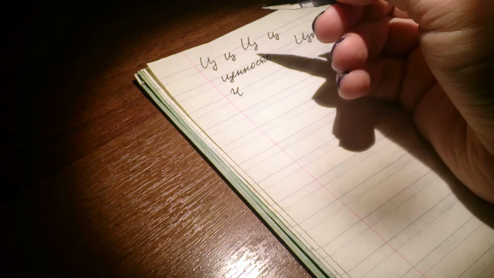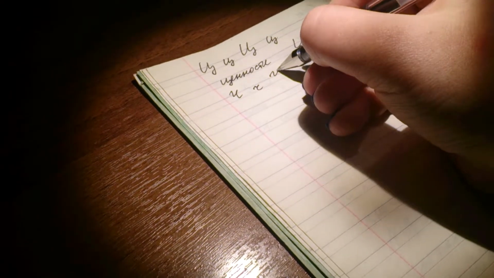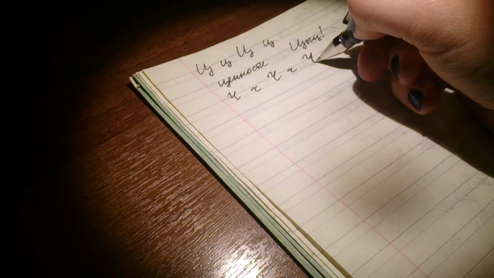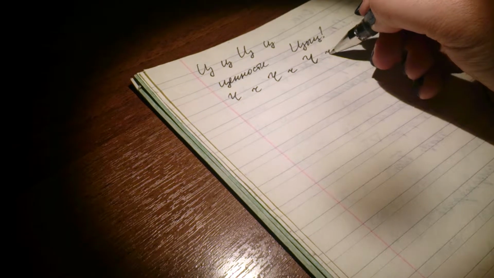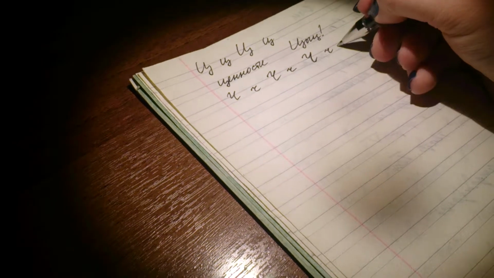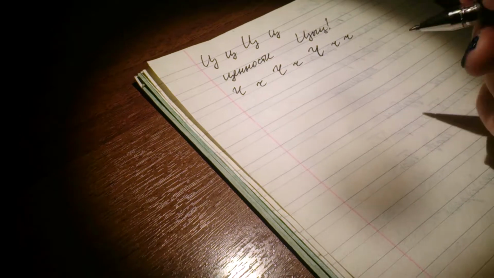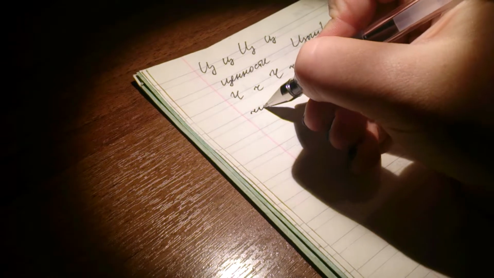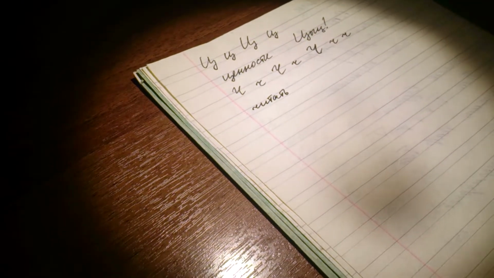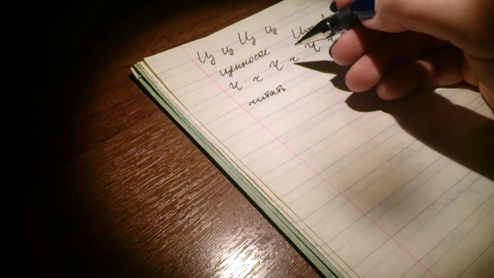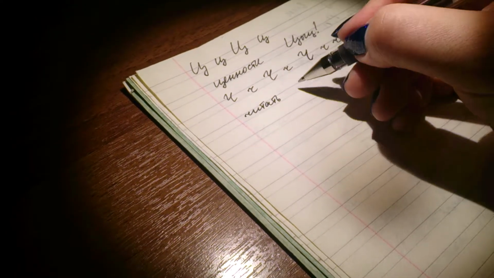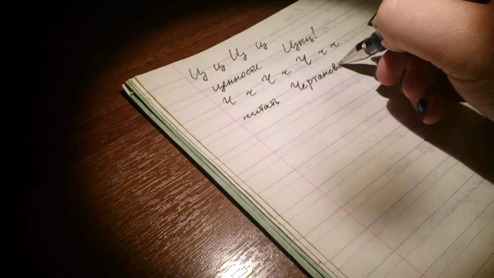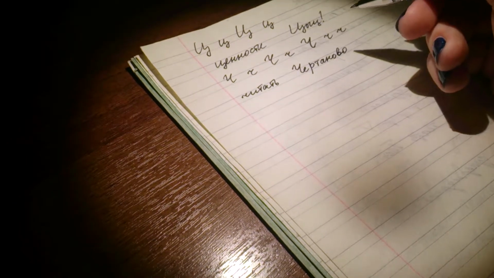Ча. You start like an U, but then you make the tail go the other way. And the little one, it's not like an U, it's like a written R. Okay. For example, читать, to read. Читать. The place where I live in Moscow is called Чертаново. Чертаново.